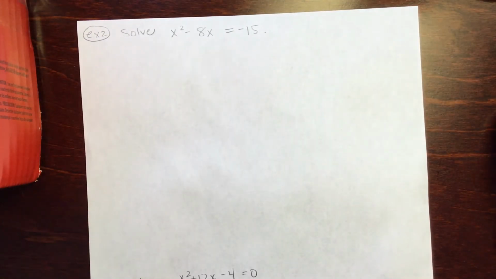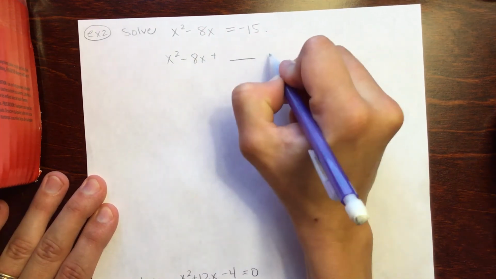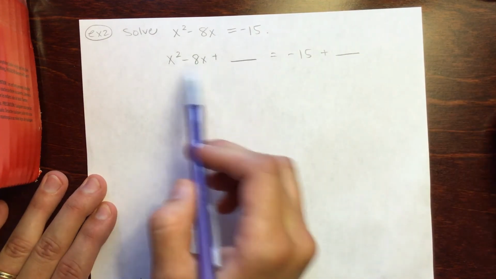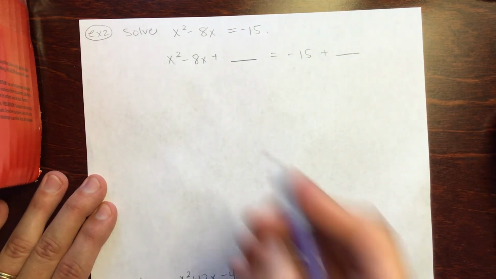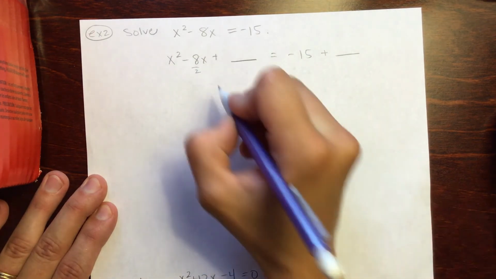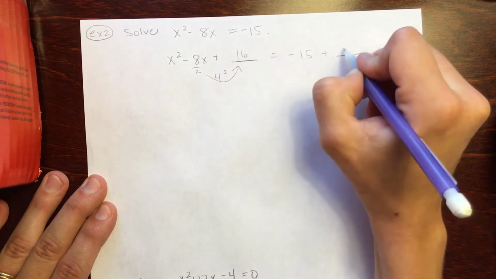So example 2, solve or find the x-intercepts of x squared minus 8x equals negative 15. So it's already rearranged for us. We already have our constant whole number, the c value, by itself. We just need to figure out what we want to fill into these blanks here, so that I can factor this left-hand side nice and pretty. Okay, so divide your b value by 2. That's going to be a 4. And then 4 squared is 16.